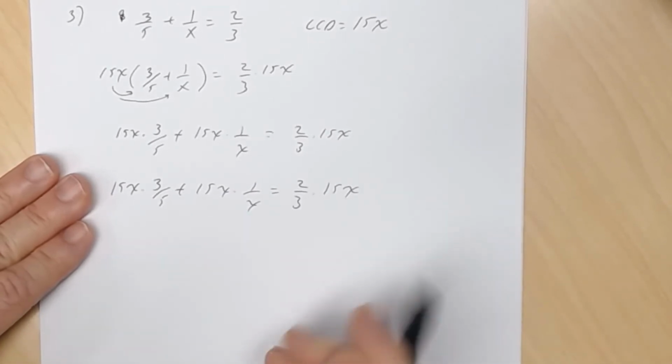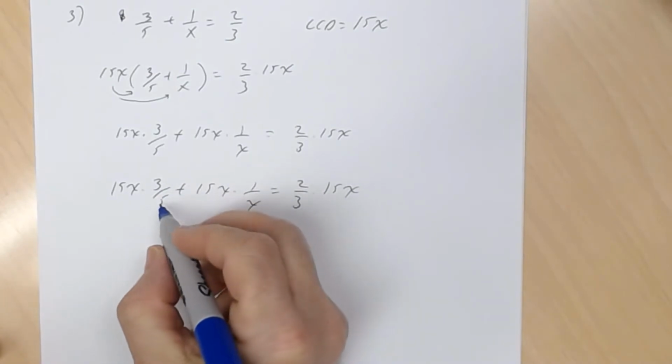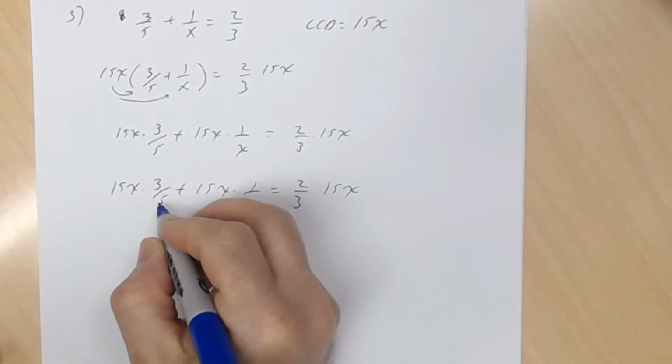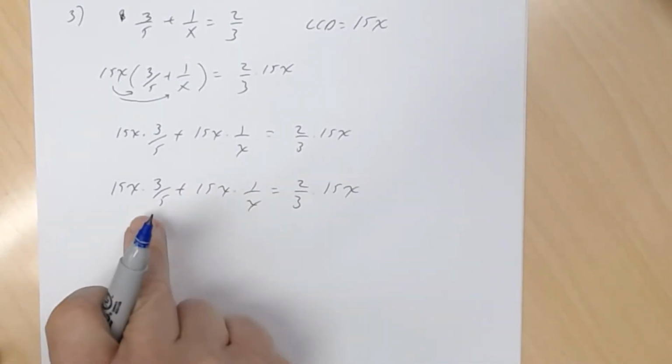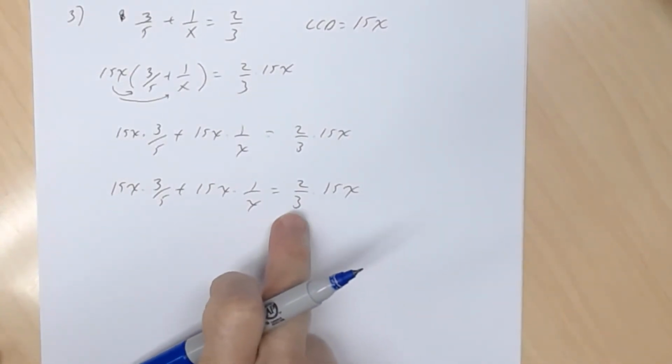All right, now here we go. Now listen carefully to this. I'm going to say, and hopefully it won't bleed too much, remember the whole point of multiplying by the LCD is to make these what denominators? 1. Make those 1s, factors of 1.